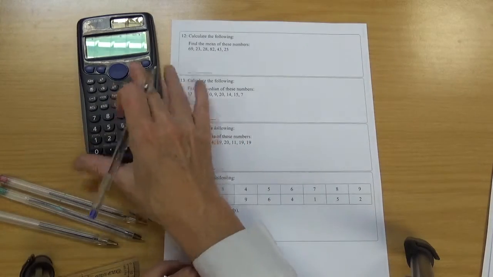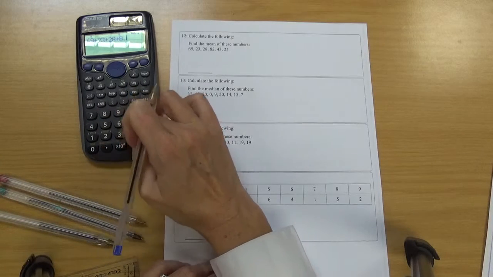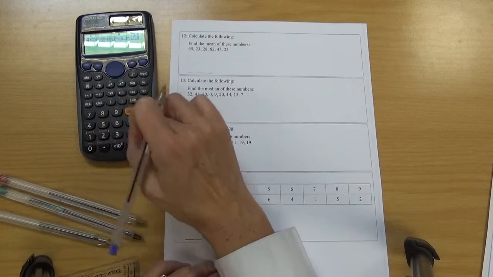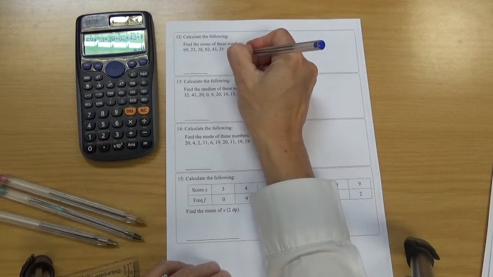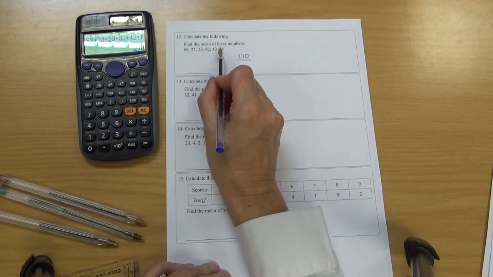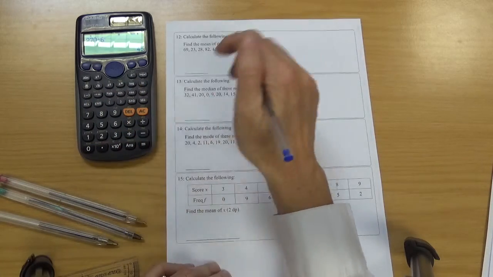To find the mean, I need to add them all up, which makes 270. Divide by how many there are? 1, 2, 3, 4, 5, 6. It's 45.